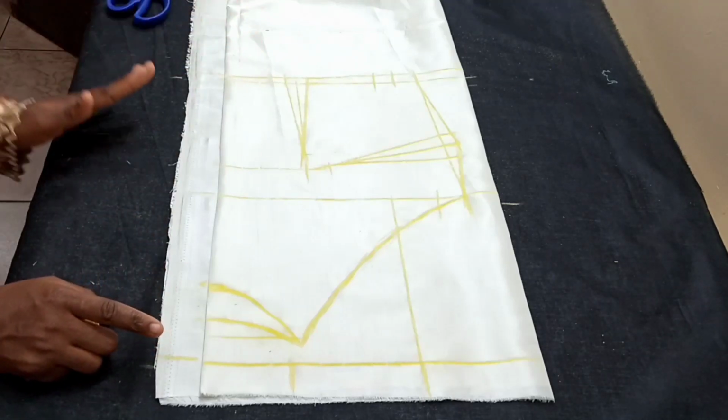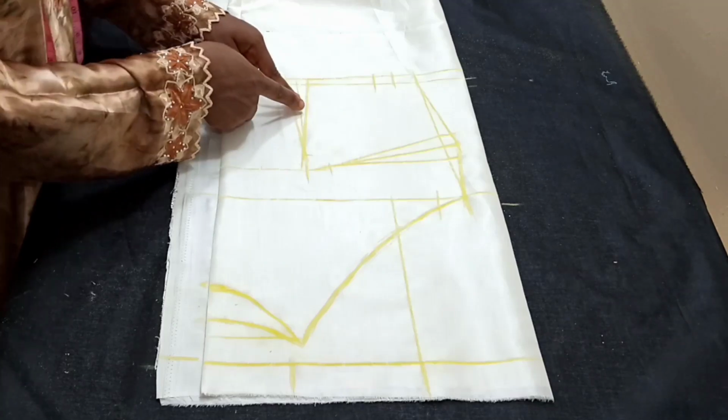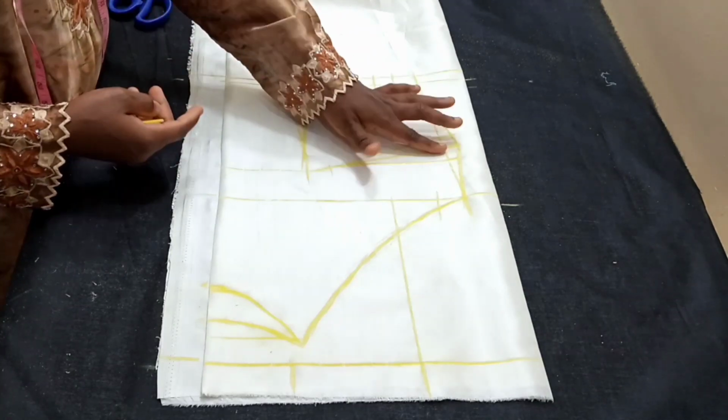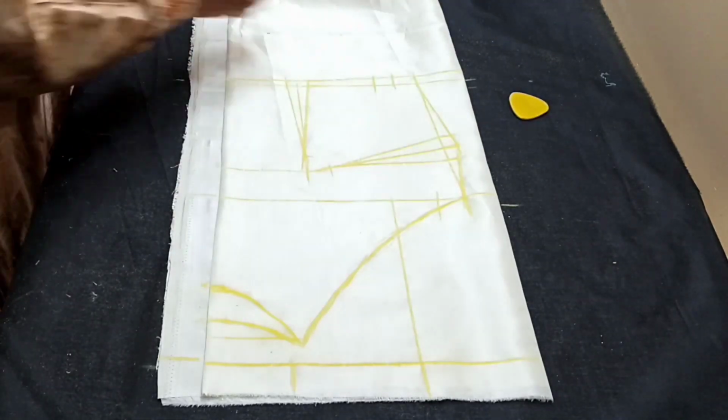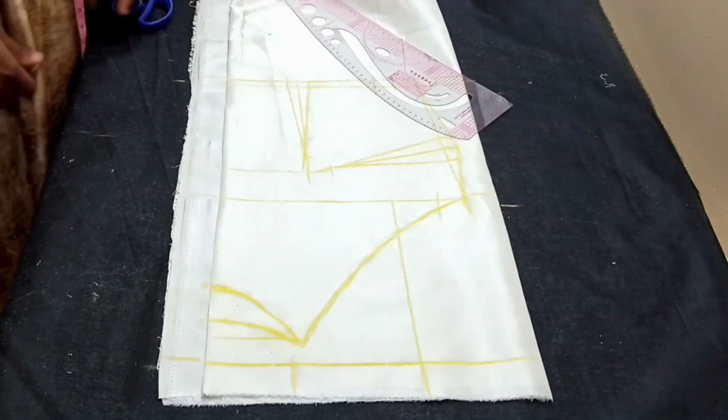So the next thing now is to cut this out. Don't forget, we're going to cut this out first, and then after that we are going to do some other alterations on the back part of it.